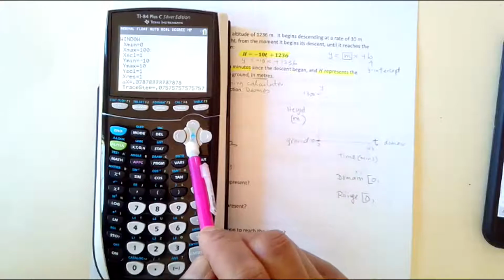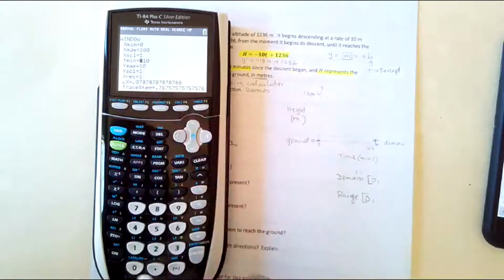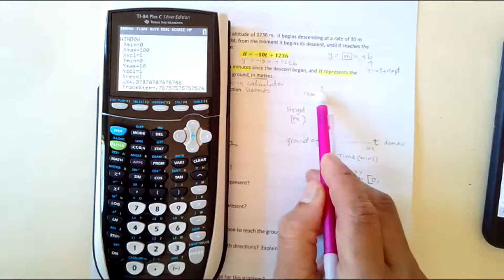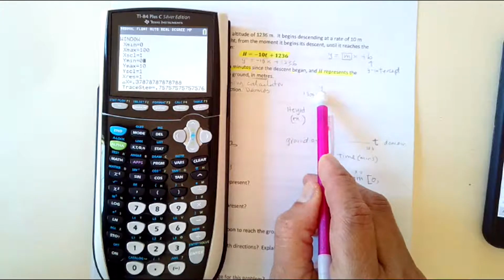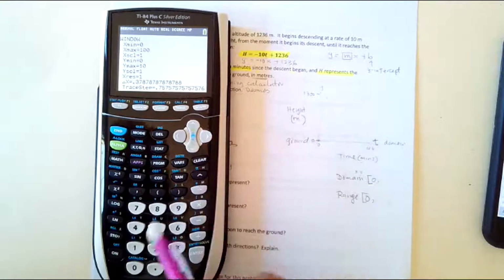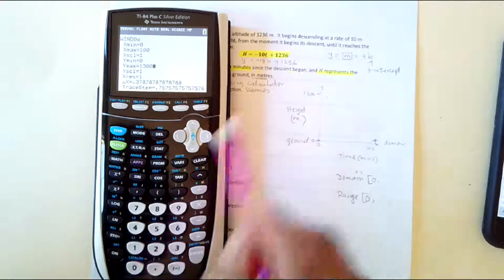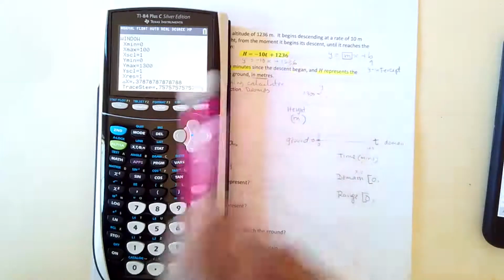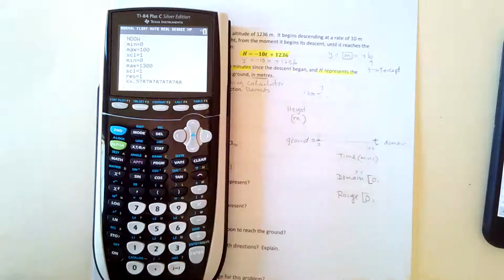Then go to my y minimum. I'm going to put 0. I'm starting from 0 and going up to 1300. Go to my y maximum, make it 1300, which is above what's given as your intercept. Press graph, and notice your graph shows up.